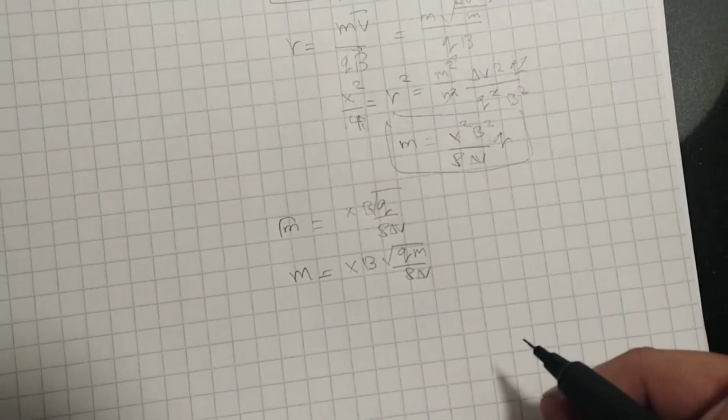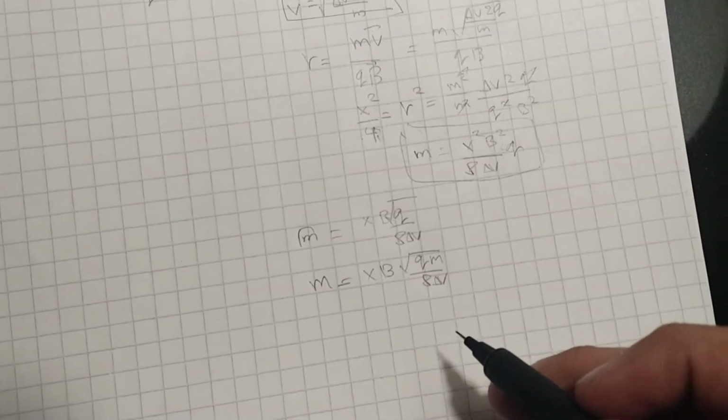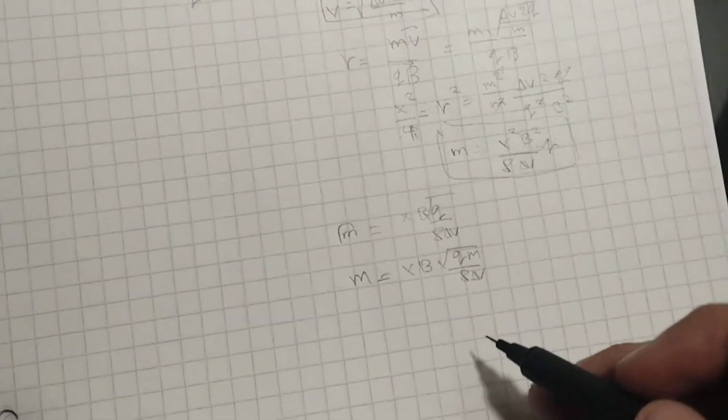m2 minus m1, you do the same thing, and then delta m, since it's going to be under a square root, it's going to be negligible, so you can just ignore that, and then you're going to get that. So that was the hint for number 10.